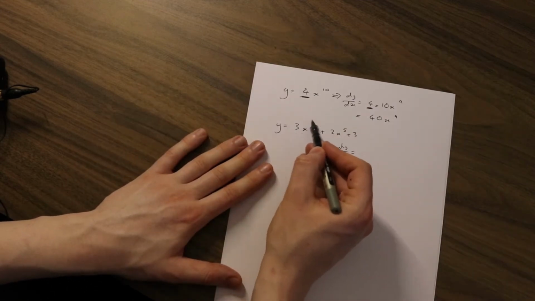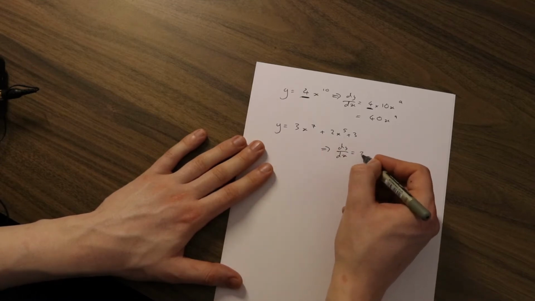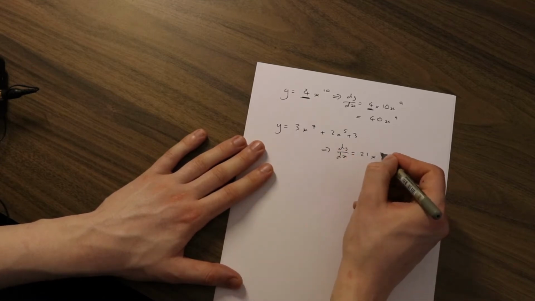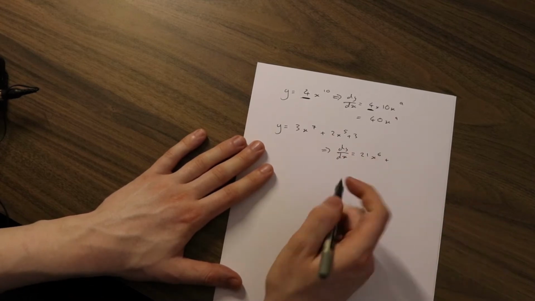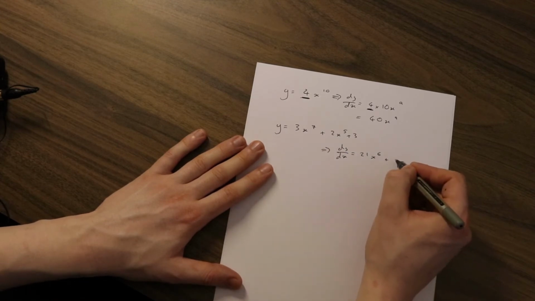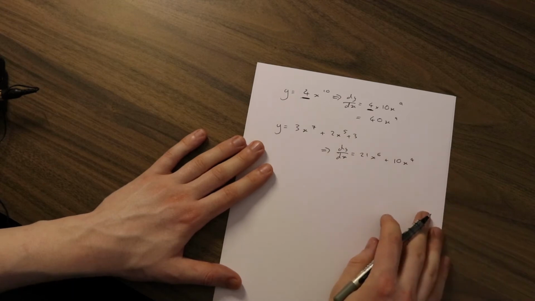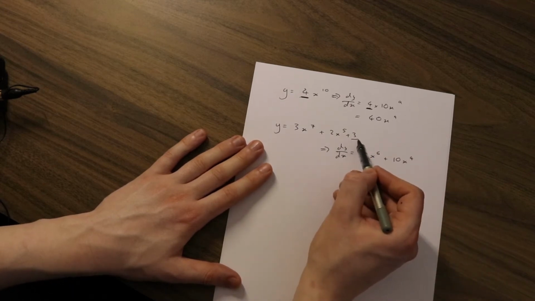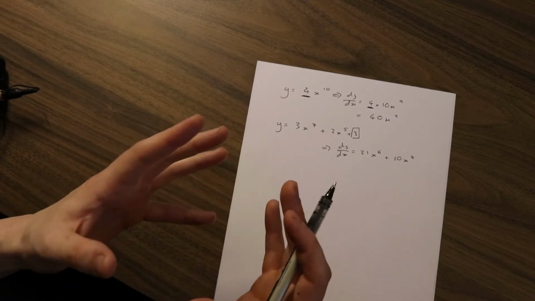So if I just look at the 3x to the power of 7 term, I bring the power down, so I get 3 times 7, which is 21, and reduce the power by 1, x to the power of 6. Then I look at the next term, treat it separately, so the 2x to the power of 5 term. I bring the power down, becomes 2 times 5, which is 10, and I reduce the power by 1, which is x to the power of 4. Now have a think. On this last term here, I would end up with just 3.